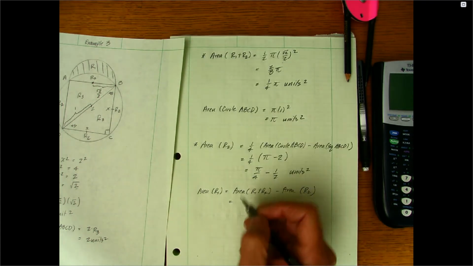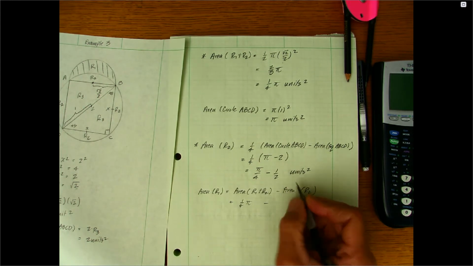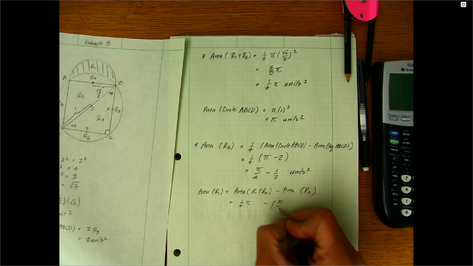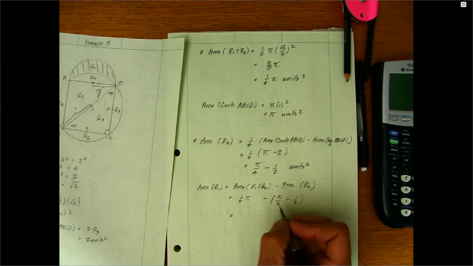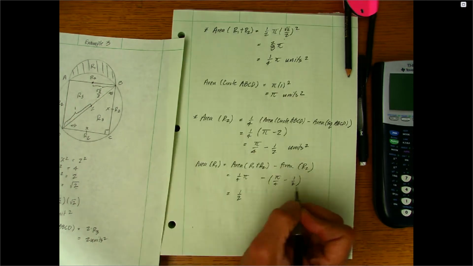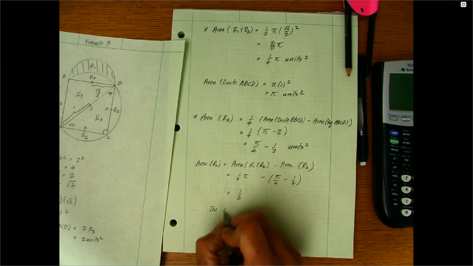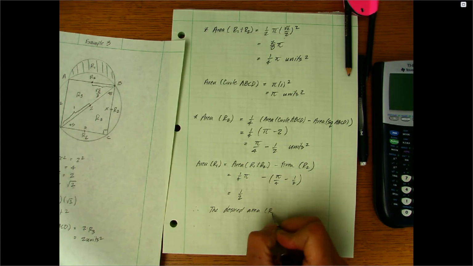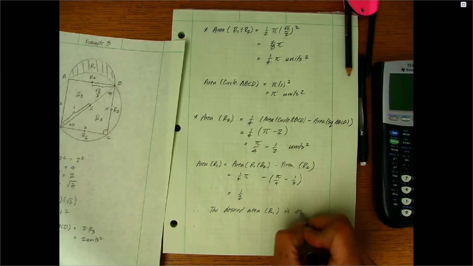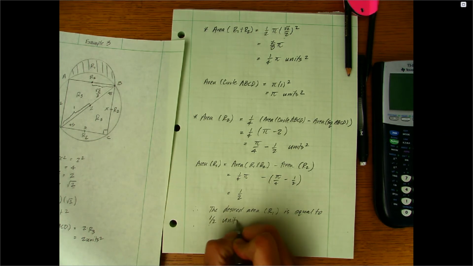So region 1 plus region 2 is 1/4 pi, minus the area of region 2, which is pi over 4 minus 1/2. Interesting. So the pi over 4's cancel, and we're left with just 1/2. And so therefore the desired area R1, in the drawing, is equal to 1/2 units squared.